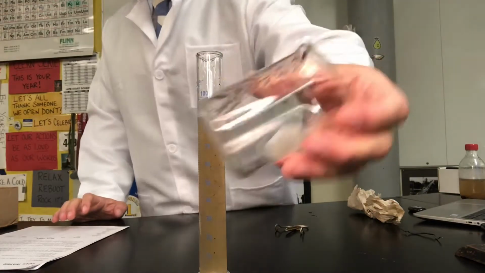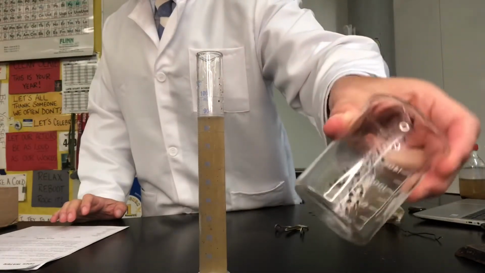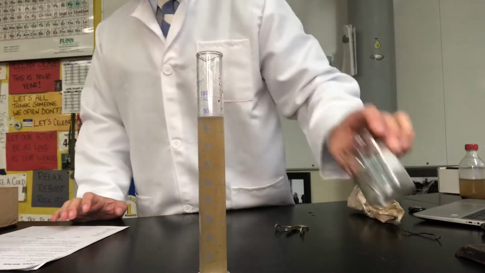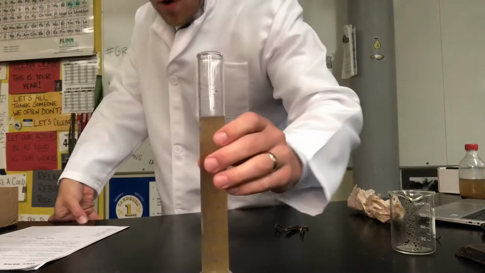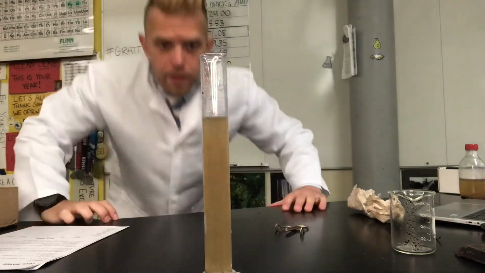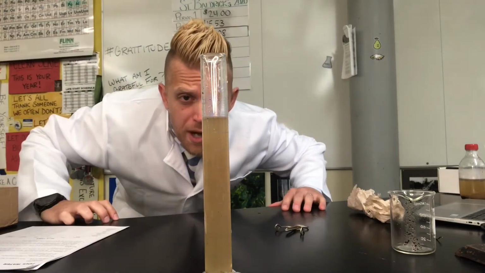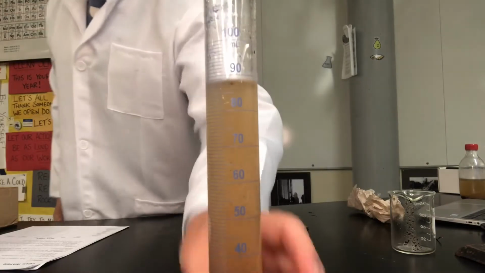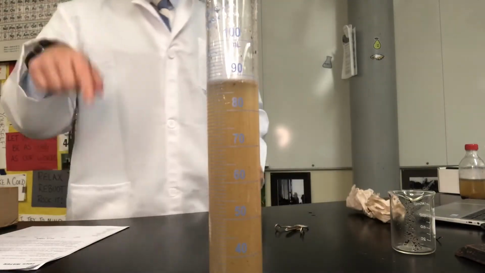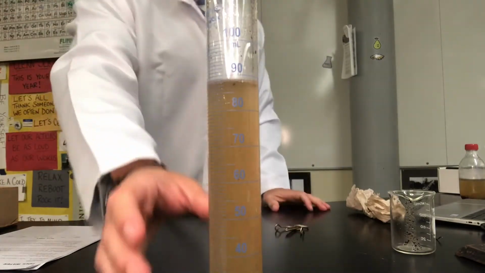And ooh, look at that, I already accidentally separated out some of the solids as well. So we'll use that to our advantage since we're trying to clean this water. But here we go. If I read this graduated cylinder, it looks like we have 89 milliliters of the liquid left. So go ahead and write that down under after oil-water separation.